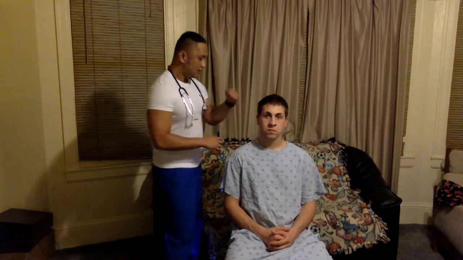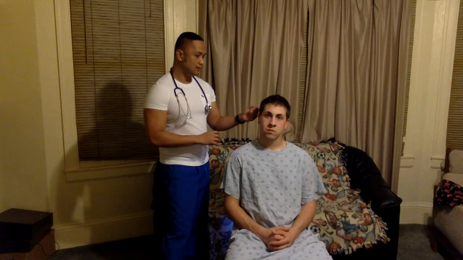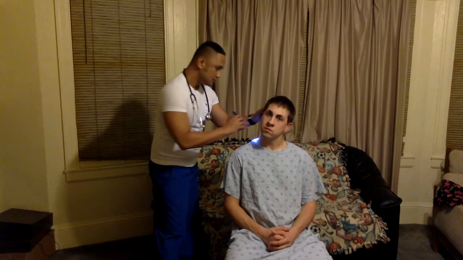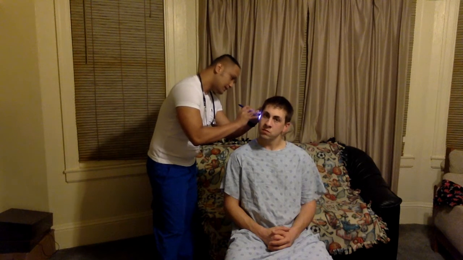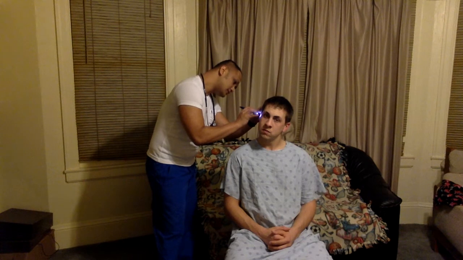Moving forward, we're going to assess the internal ear canal. To do that, you usually have an otoscope. Unfortunately, I don't have one, so we're going to improvise something. We're just going to use a penlight. For an adult, you want to pull up and back to see the internal canal, to check for any discharge or serum.